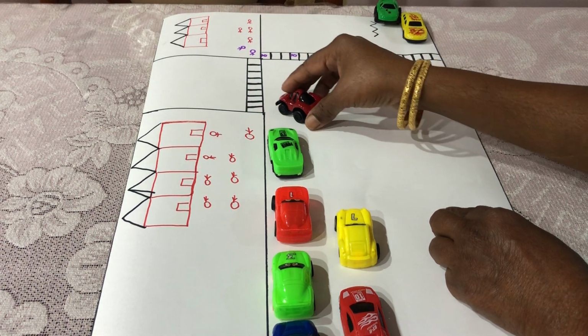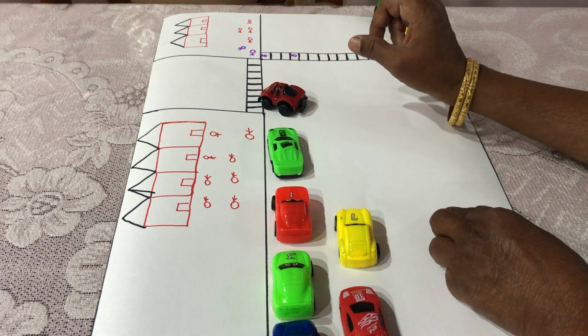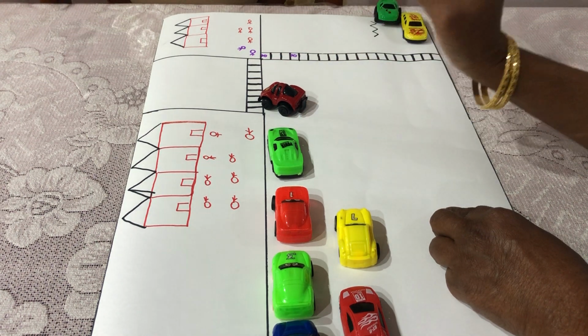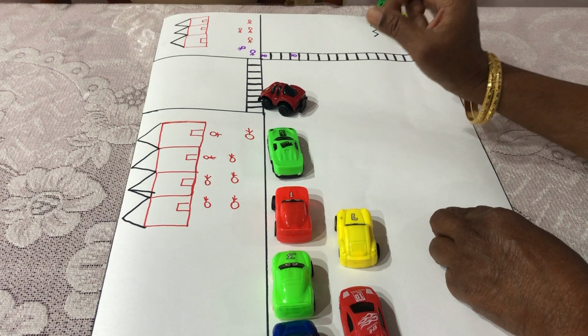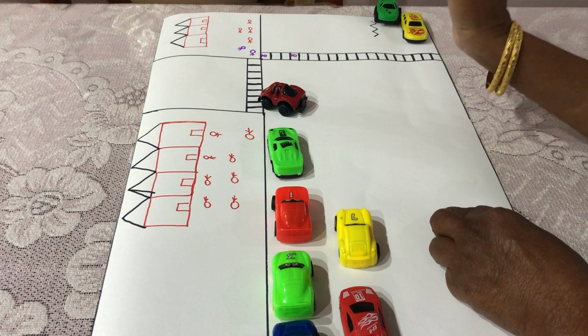You don't come too fast and go and stop and touch those pedestrian crossing lines. That's a fail item. You cannot touch any pedestrian crossing line and come to a stop. Your tire should not touch them. Otherwise, it's a fail item.